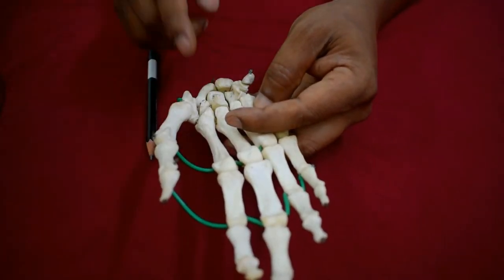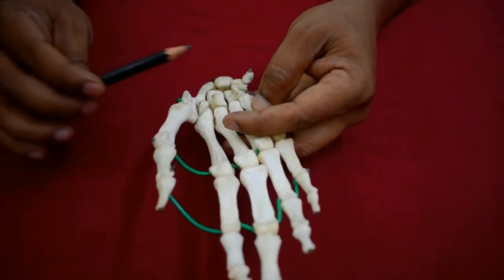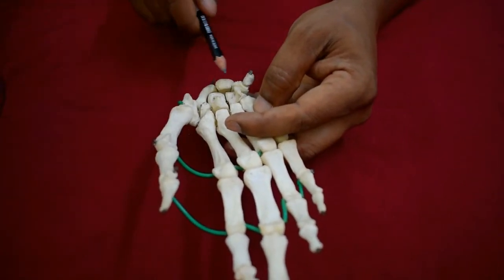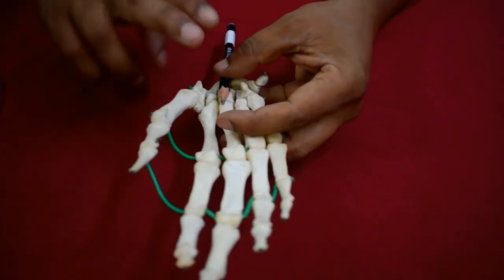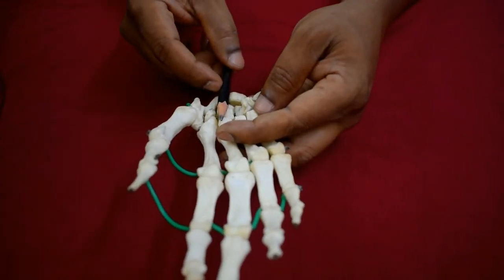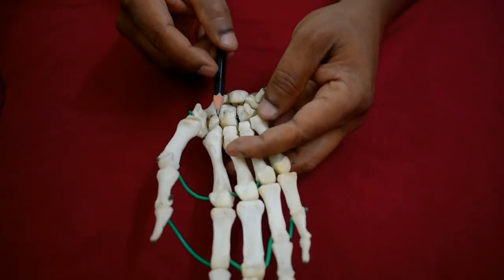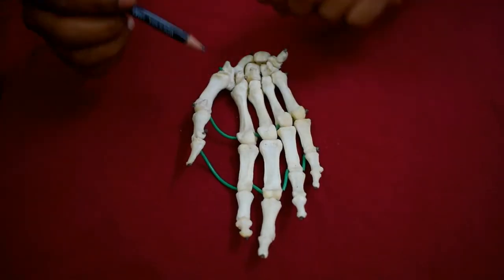Actually, the ventral aspect of these carpal bones is concave and there is a bridge formed by the flexor retinaculum. So there is a passage deep to the flexor retinaculum. That passage we call the carpal tunnel. Through that many structures pass, which we have studied in the flexor retinaculum. So this is about the carpal bones. Now we will discuss metacarpal bones.